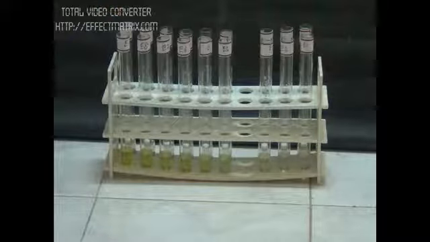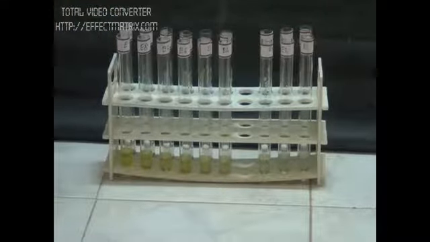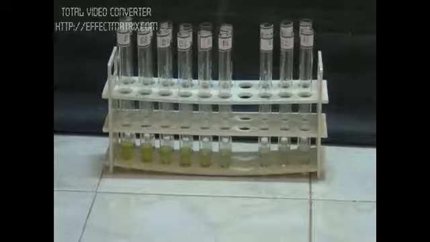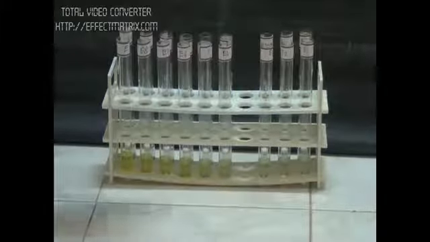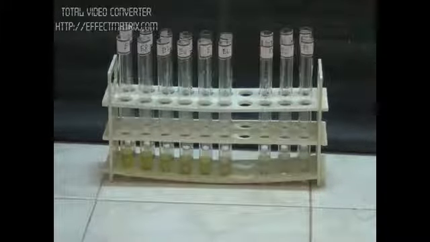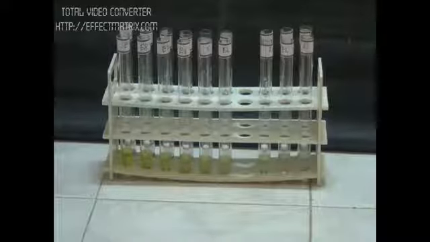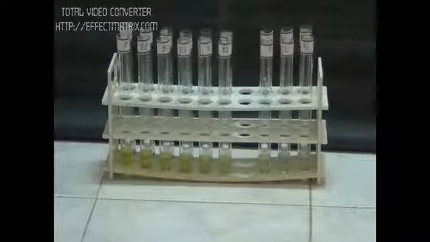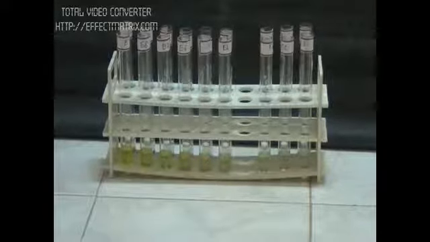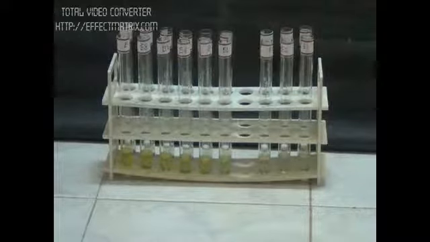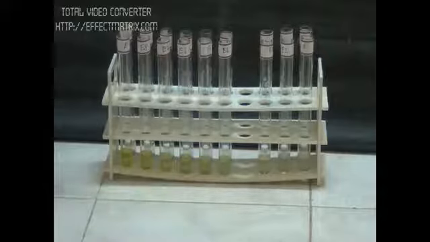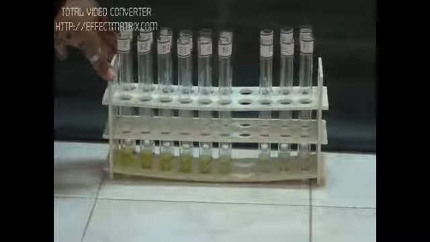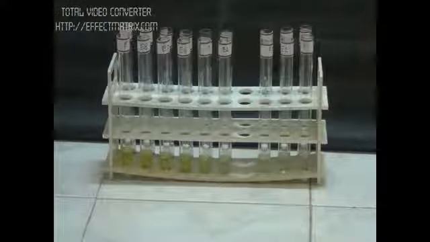Now we have to take the OD of all these tubes at 410 nanometer, and we will plot the graph according to the OD which we get at different concentrations of the substrate. We will get the value of the highest line, at which the velocity will be the maximum. Half of that will give us half of Vmax, and from that we can get the Km substrate value. So now we take the OD of all these tubes at 410 nanometer and plot the graph of enzyme activity against the concentration of the substrate which we have used.